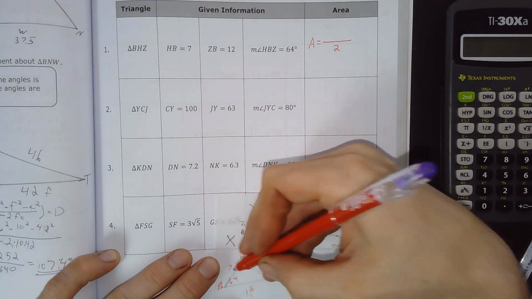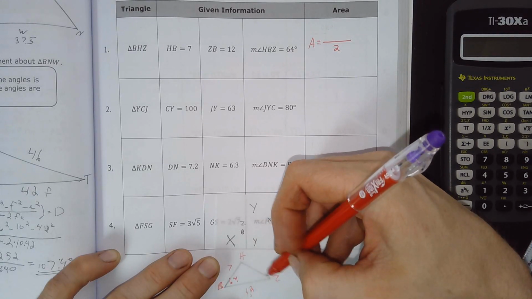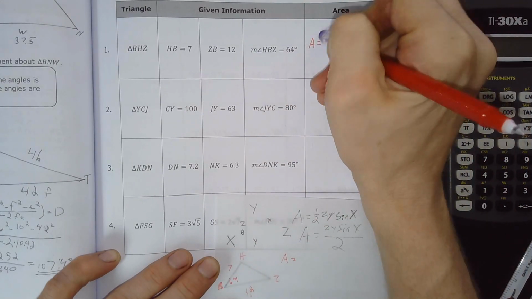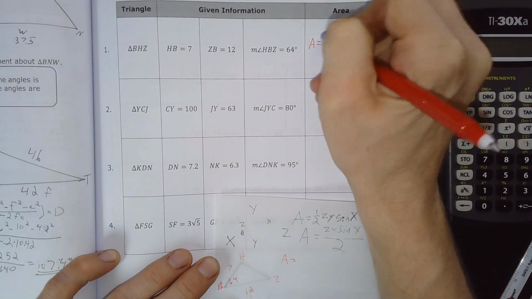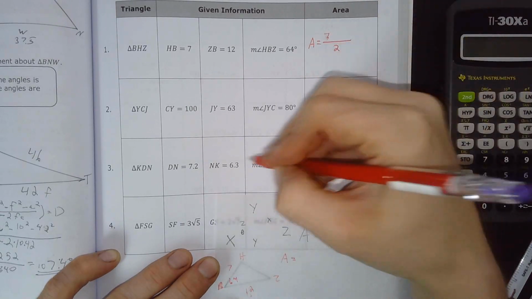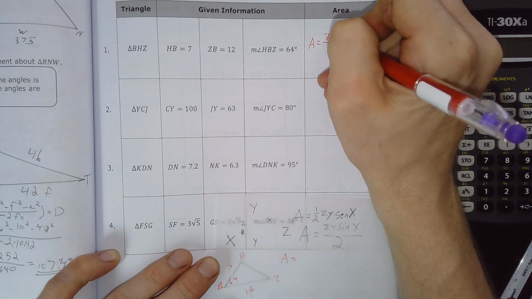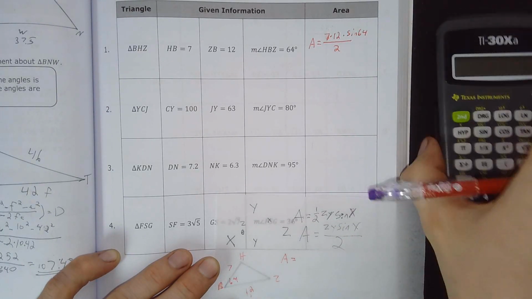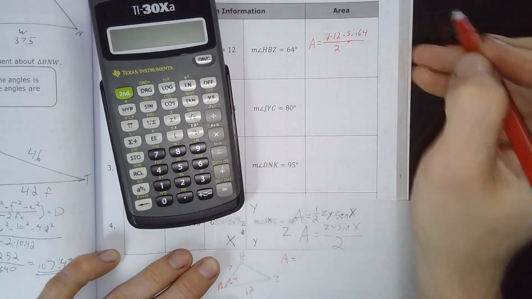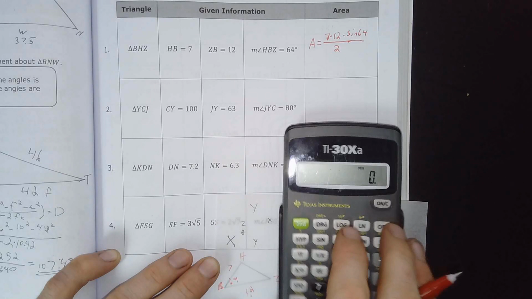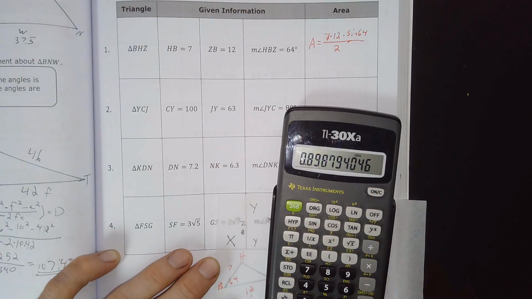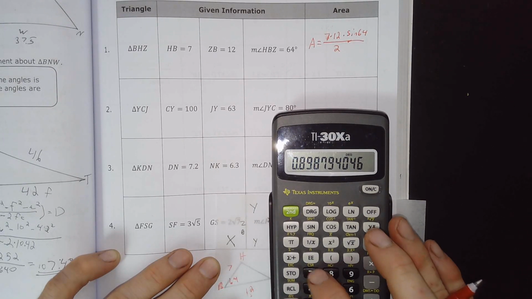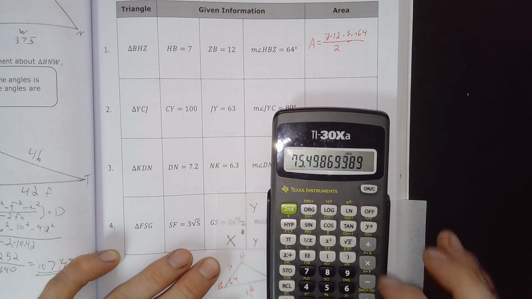Our area is equal to Z, which is 7. I'm just going to put the numbers in: 7 times 12 times the sine of 64, all divided by 2. I always like to do the sine of 64 first, less likely to have a calculator error. Times 7 times 12 equals, and divide that by 2.